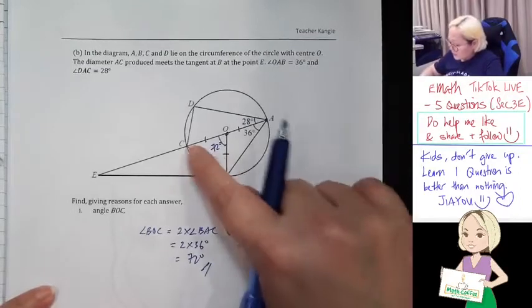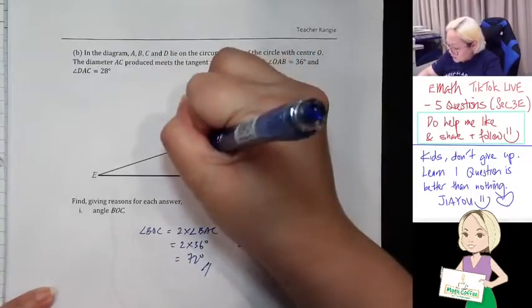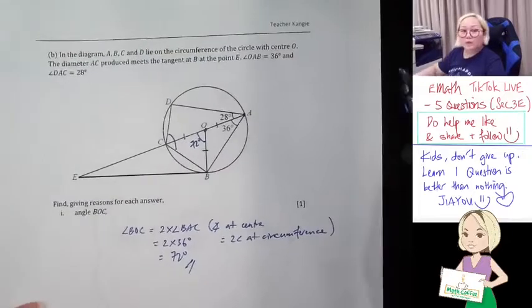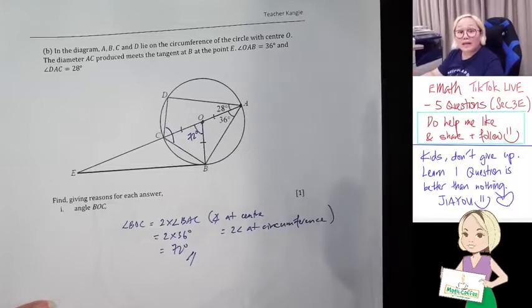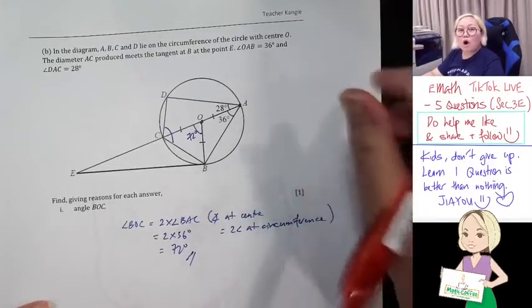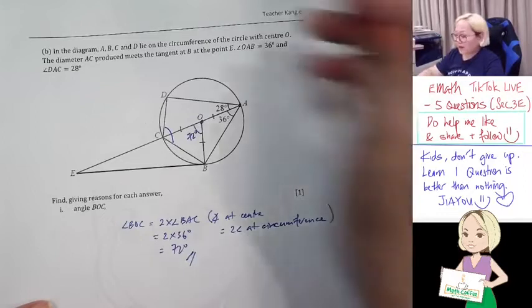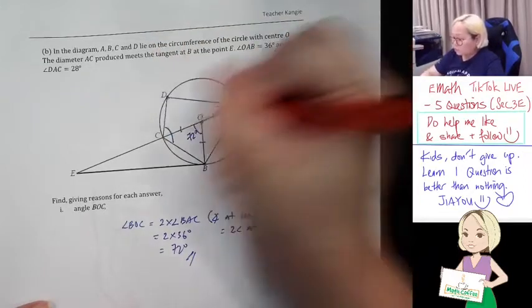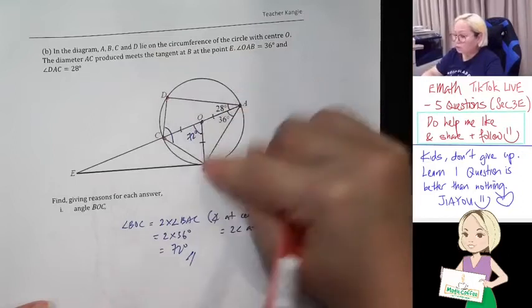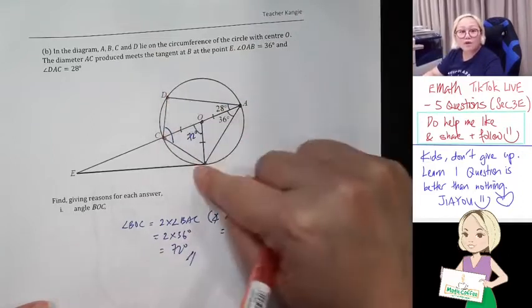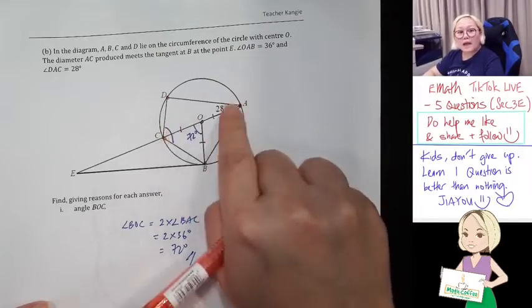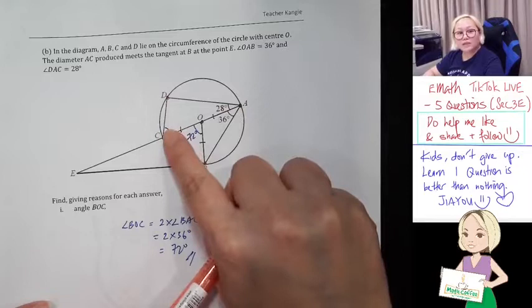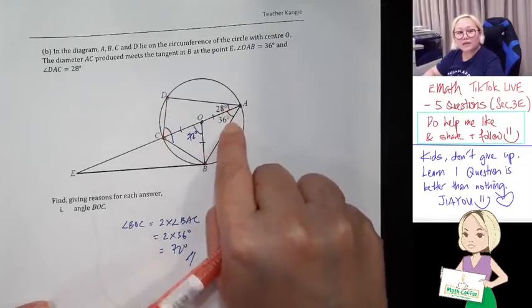Okay, so they want BCD. That means they want this angle over here. So kids, I'm going to tell you, this is slip chord. That means you find a quadrilateral inside the circle. All 4 corners must touch the circumference. 1, 2, 3, 4. Quadrilateral, 4 points on the circle. When you find the quadrilateral inside the circle, opposite angles add up to be 180. So this angle plus this angle is 180.